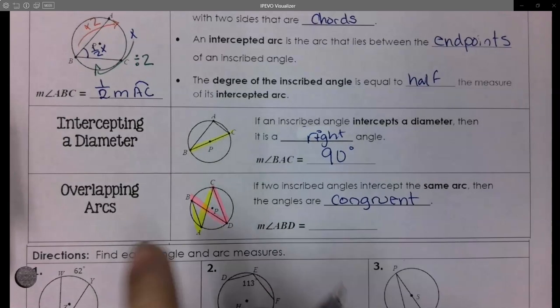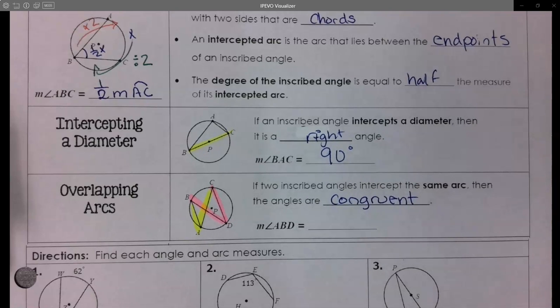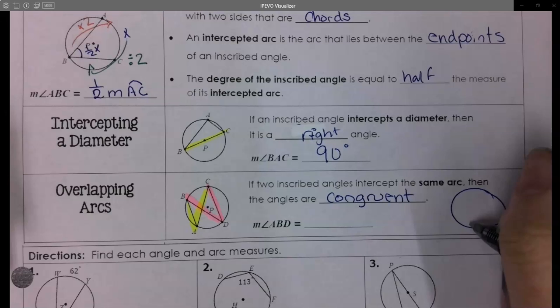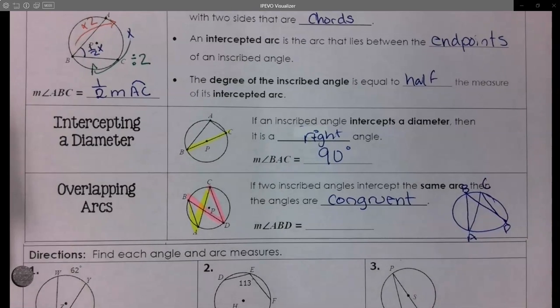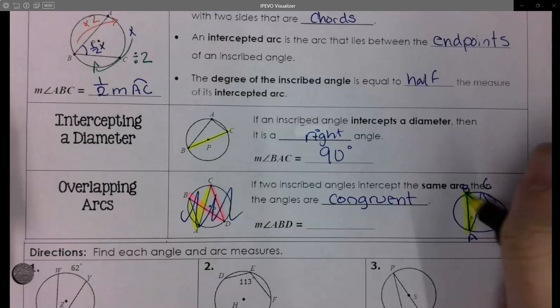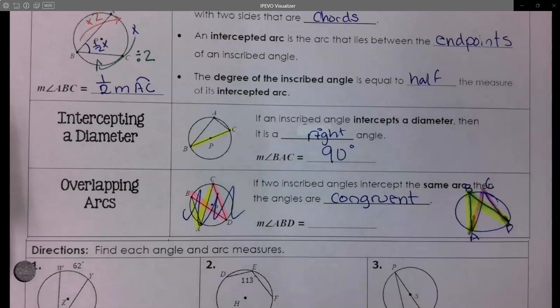So the measure of angle ABD, oh, I did this the wrong way, is the same as, should have wrote that. Let's ignore this picture because I highlighted it. ABD is this one, and then it should be equal to the other angle, ACD.